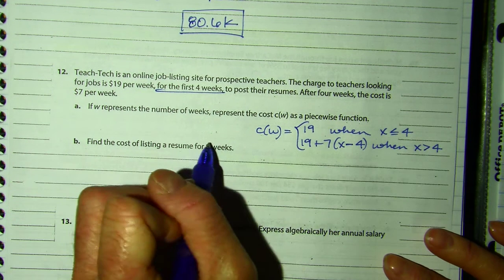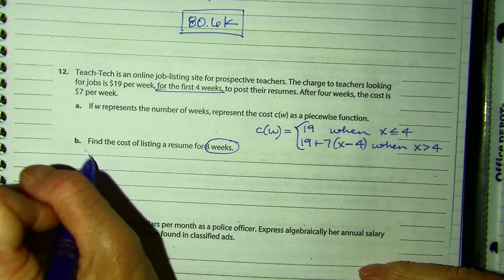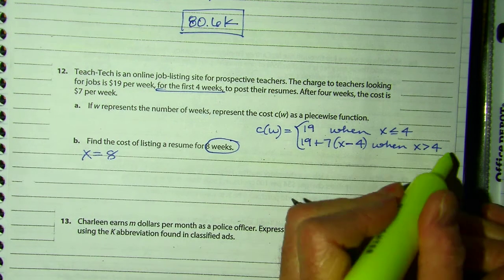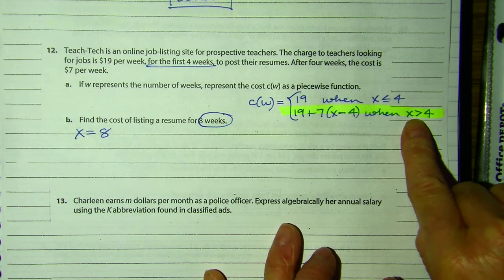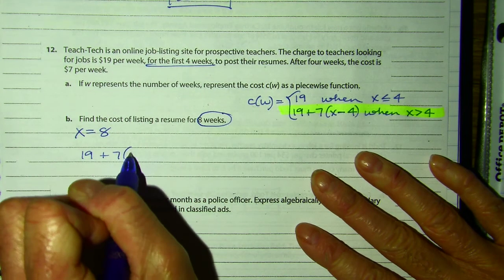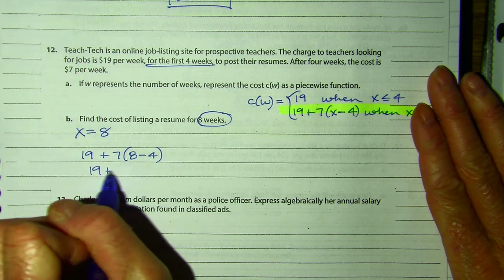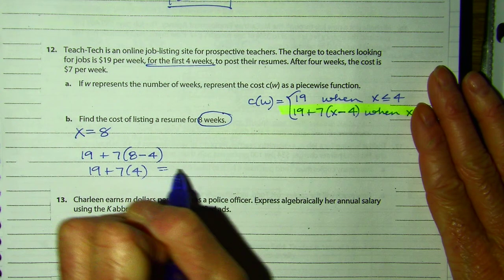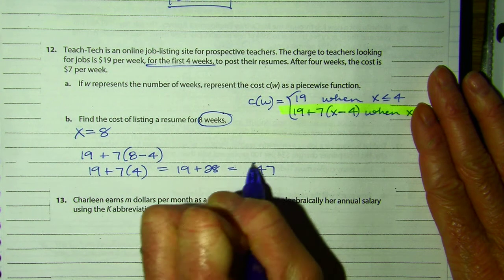Find the cost of a resume for 8 weeks. So if W equals 8, then we are using this bottom equation because 8 is greater than 4. So 19 plus 7 times 8 minus 4. That'd be 19 plus 7 times 4, which would equal 19 plus 28, which equals $47.